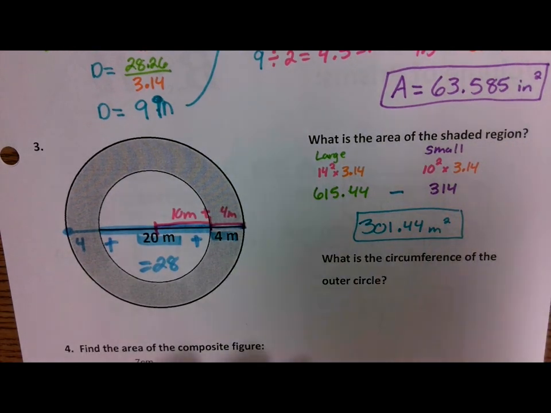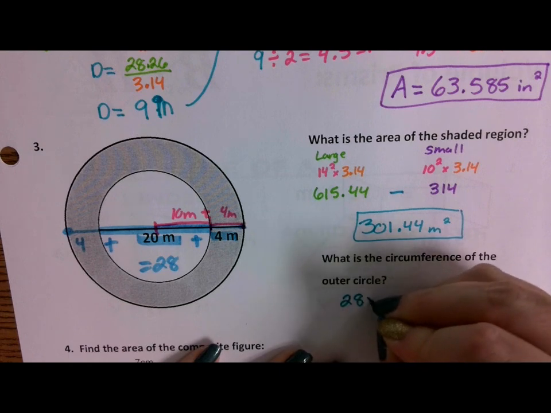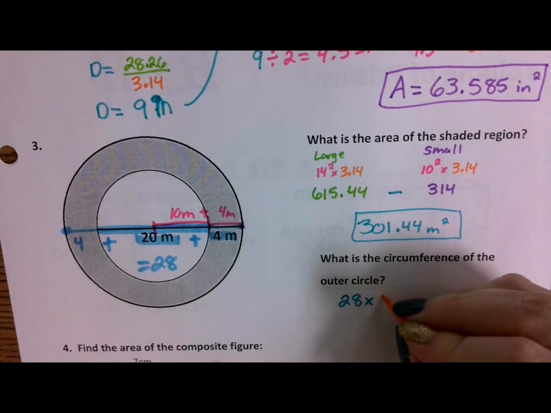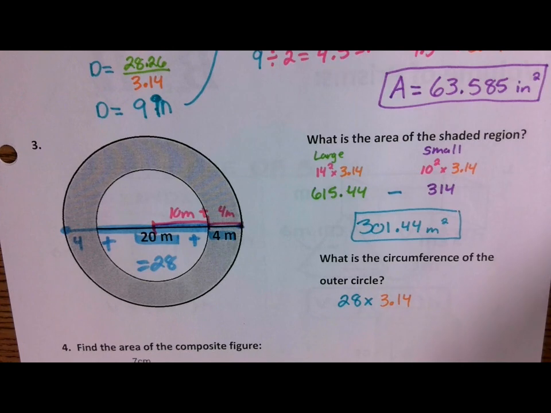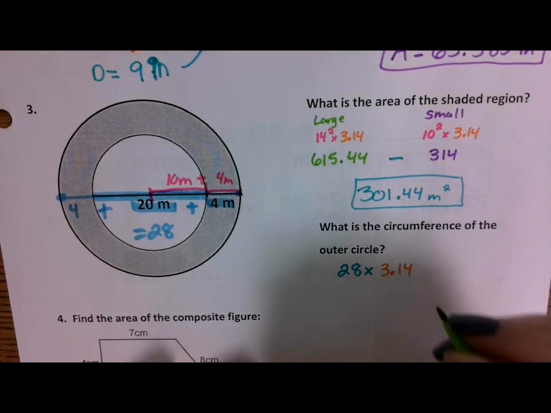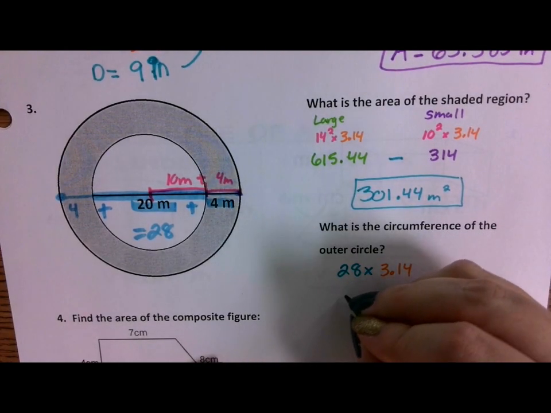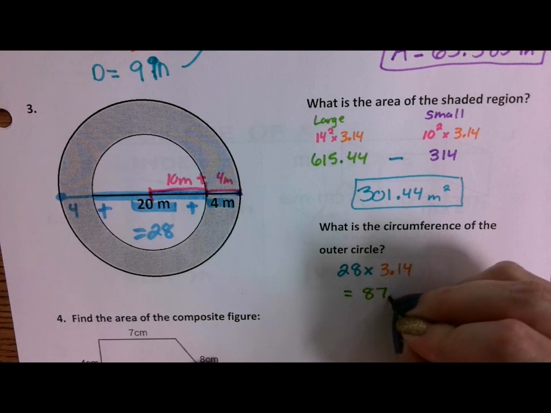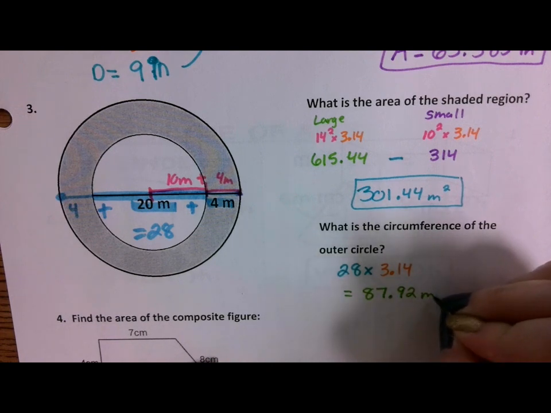So I'm going to take that diameter, that 28, and I'm going to multiply it by 3.14. And that's going to come out to 87.92 meters.